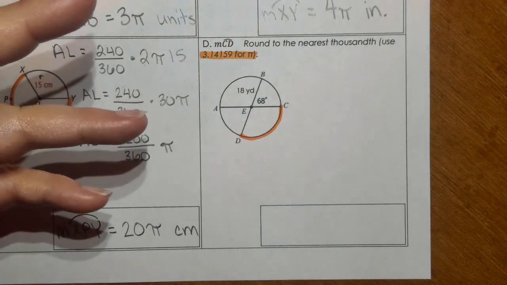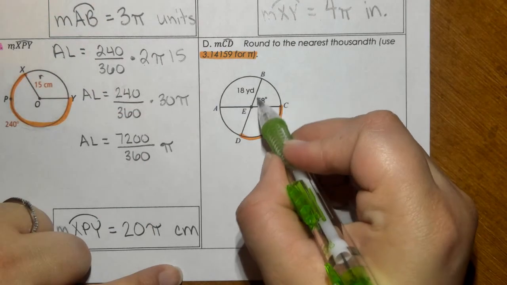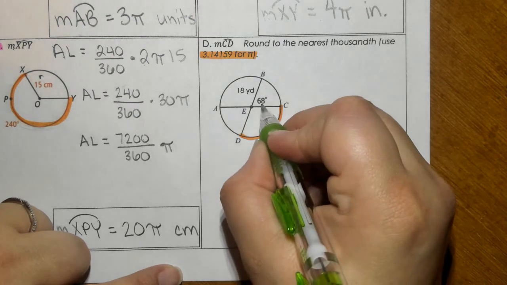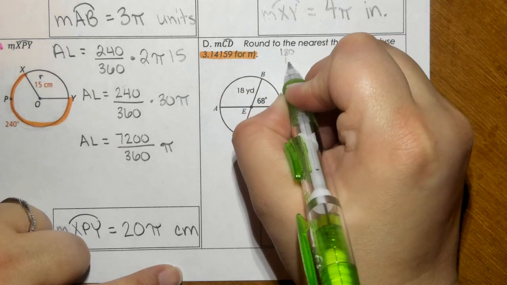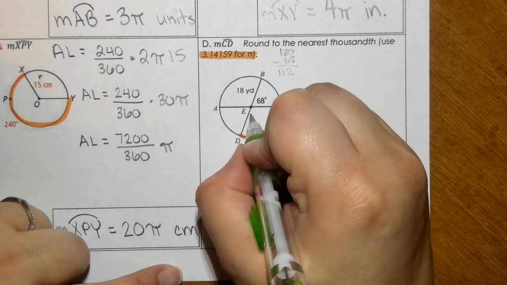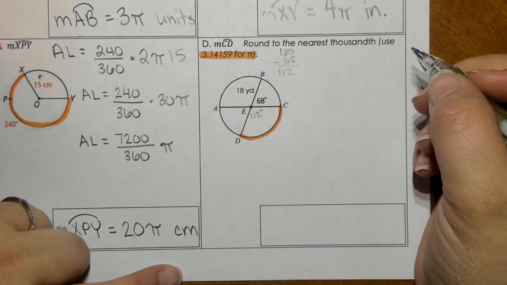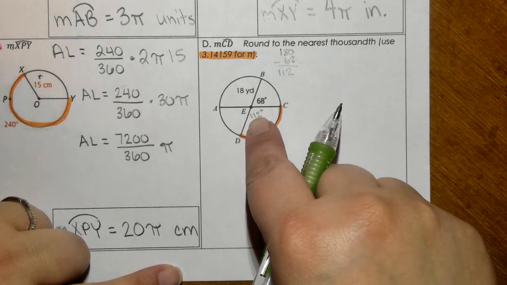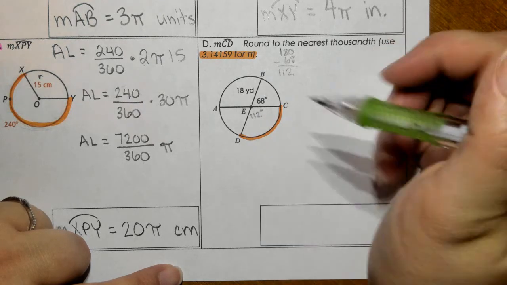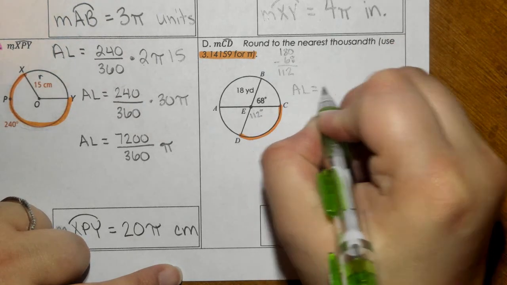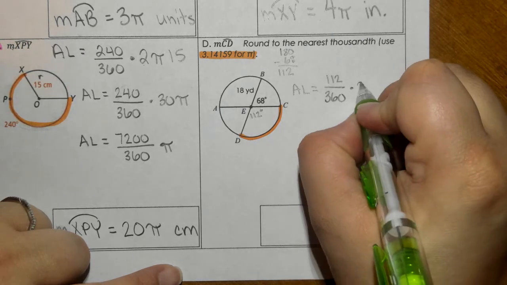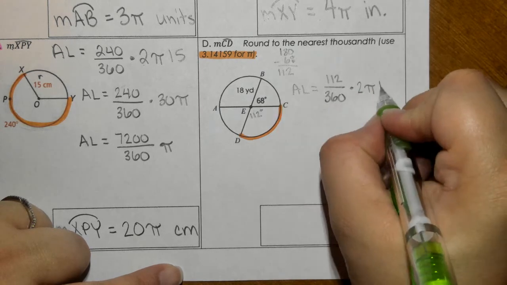So I don't know that arc length. What I need to do is say, well, this is supplementary. So 68 plus what equals 180. I would take 180 minus 68, and that gives me 112. So if that's 112, I'm going to divide it by 360 for my arc length, times 2 pi r. 2 pi r is 18.